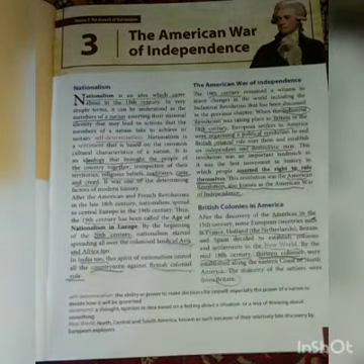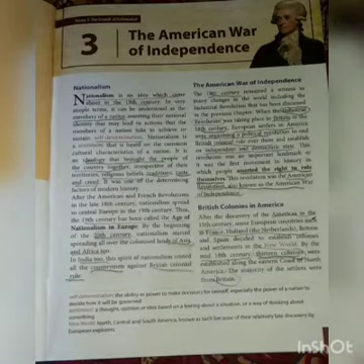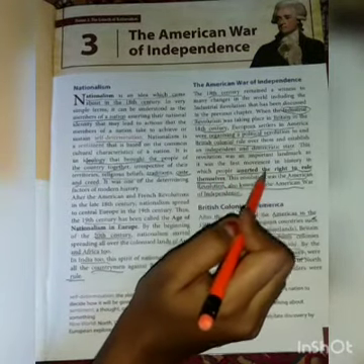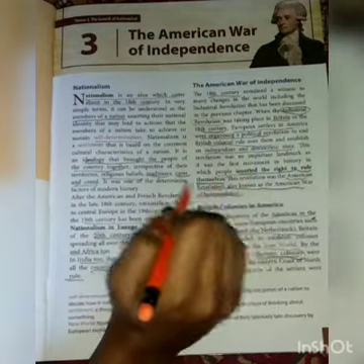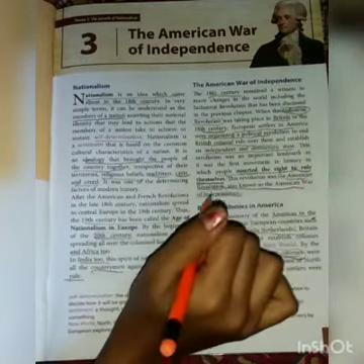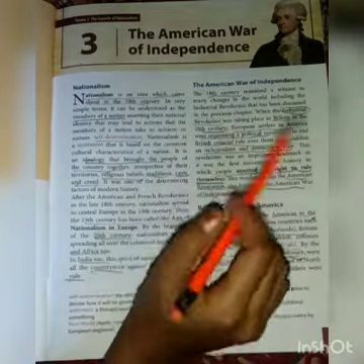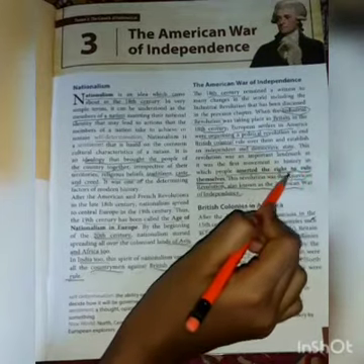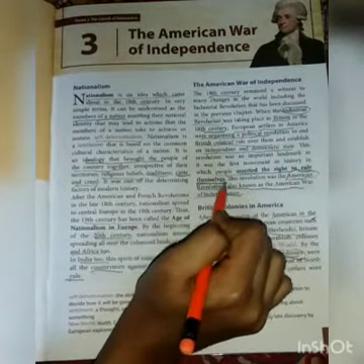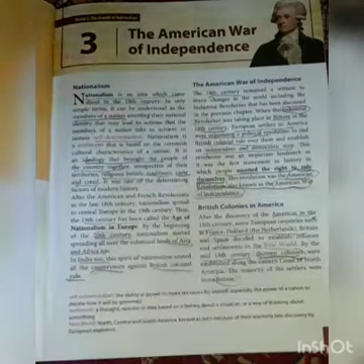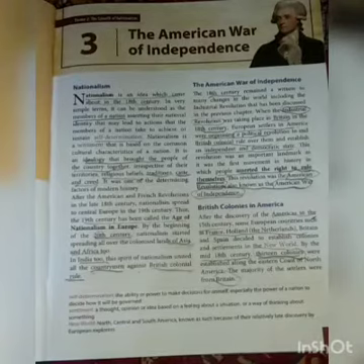This revolution was an important landmark as it was the first movement in history in which people asserted the right to rule themselves. The revolution was the American Revolution, also known as the American War of Independence. So the other name of the American War of Independence is the American Revolution.